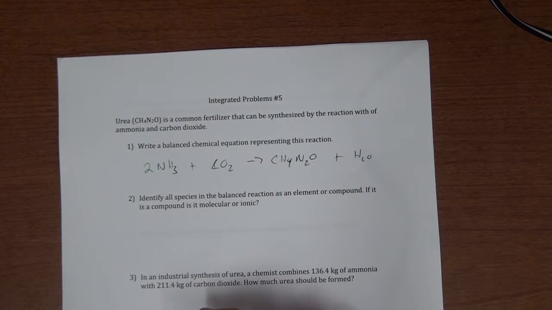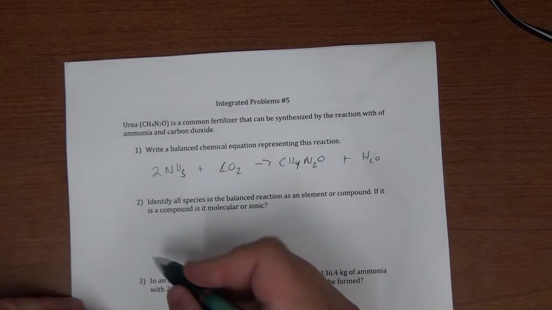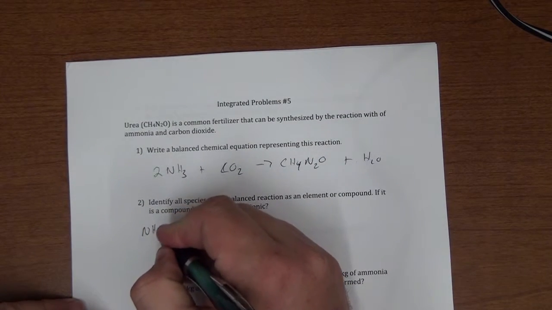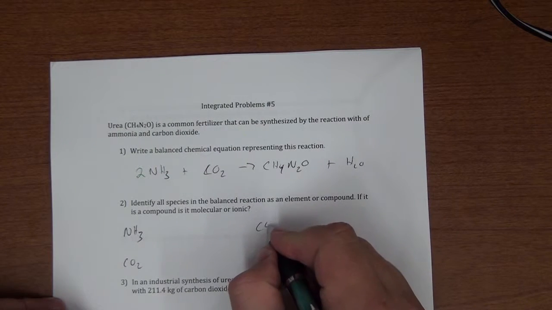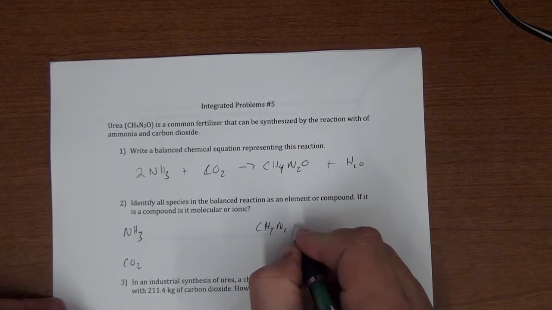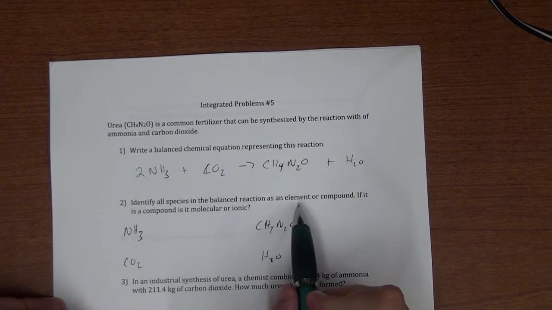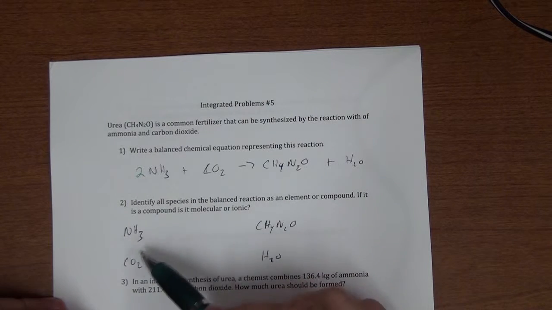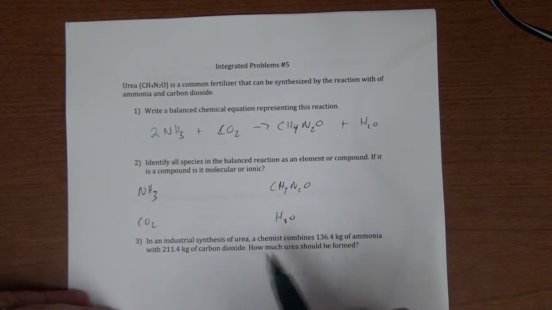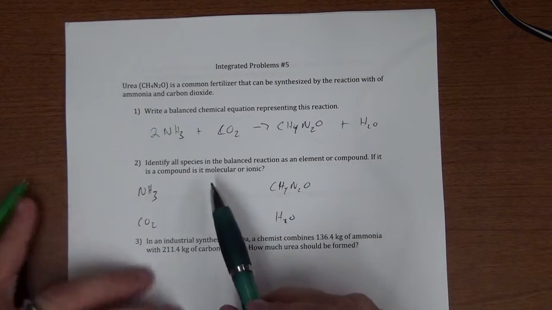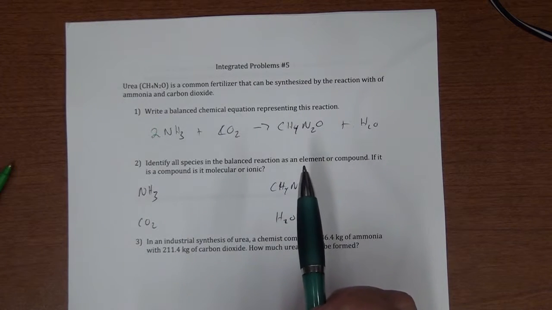Then we're going to identify all the species in the balanced reaction as an element or a compound. So we have NH3, CO2, CH4N2O, and H2O. First we're going to identify each as an element or a compound. We see all of these are a mixture of more than one element, so all of these would be considered compounds. So then the other question is, for these compounds, is it molecular or ionic?